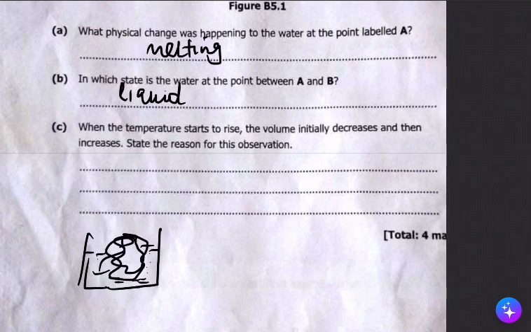When temperature begins to rise, the mass of the liquid will start increasing, and the volume of the solid will reduce. So mass will increase and volume will reduce.